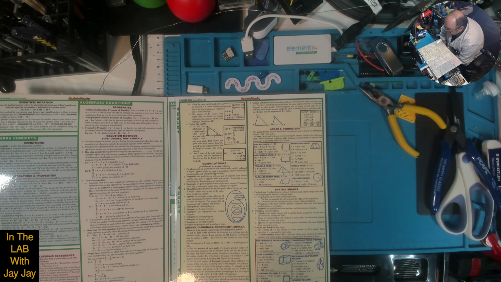B. Cones are spatial shapes with one base, a circle, and a curved surface joining the base that comes to a point. C. Spheres are spatial shapes made of all points equidistant, the same distance, from one central point. 3. Volume and total surface area. The volume V is the number of cubes needed to fill a spatial shape. Therefore, it is measured in cubic units.